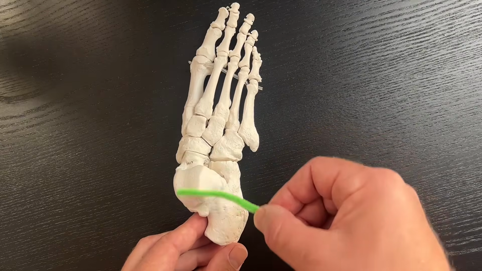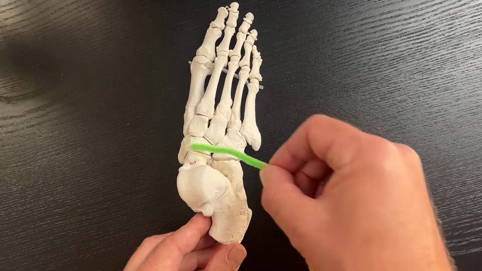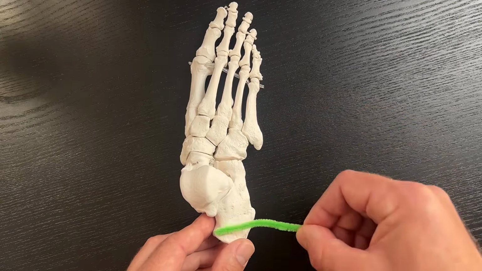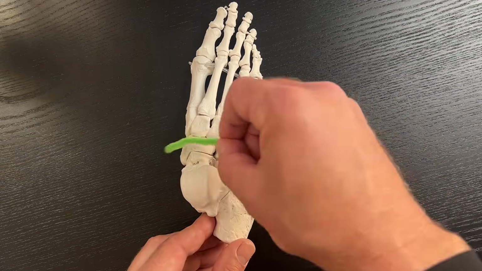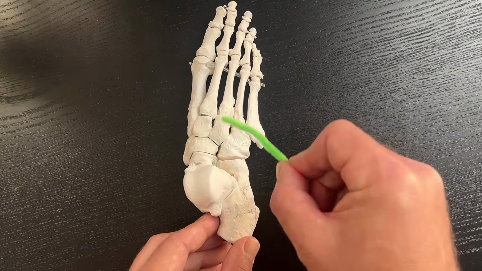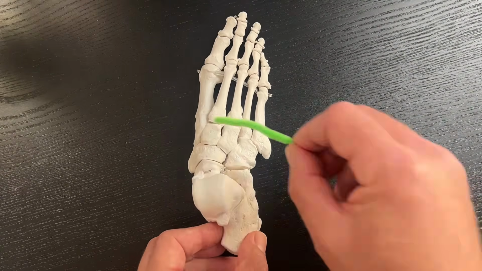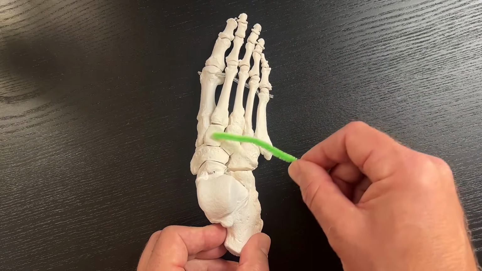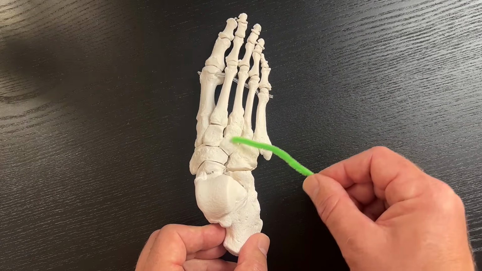Calcaneus and talus. Running across is navicular. Calcaneus, talus, navicular. And then I have 1, 2, and 3 cuneiforms. I have a medial cuneiform, intermediate cuneiform, and a lateral cuneiform.